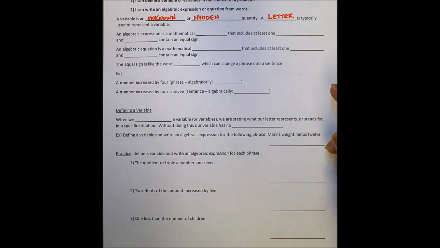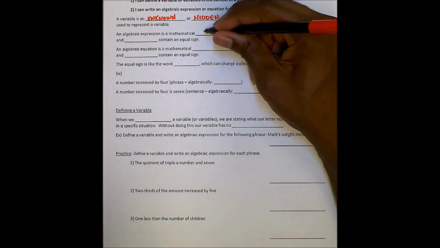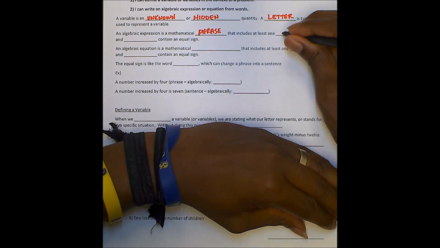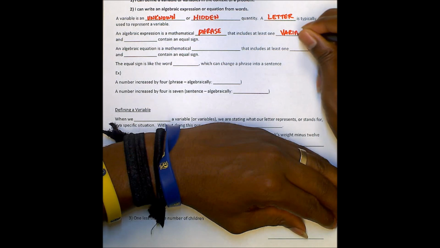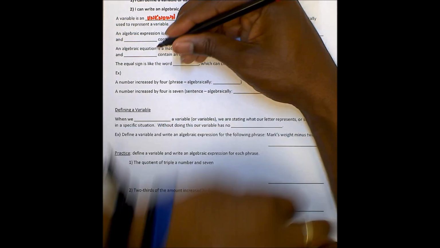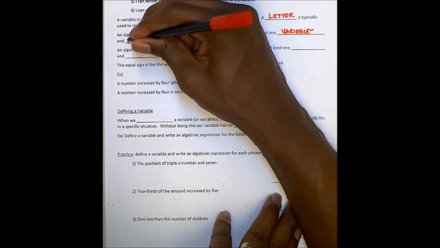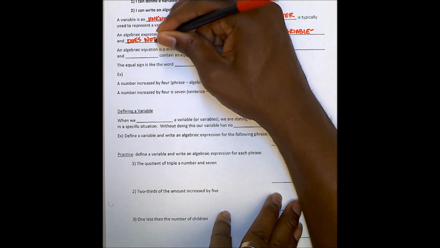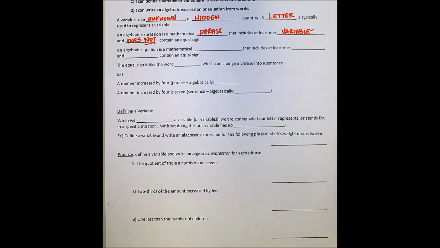Okay, an algebraic expression is a mathematical phrase that includes at least one variable and does not contain an equal sign. No equal sign in an expression.